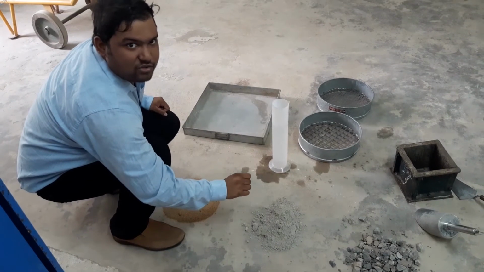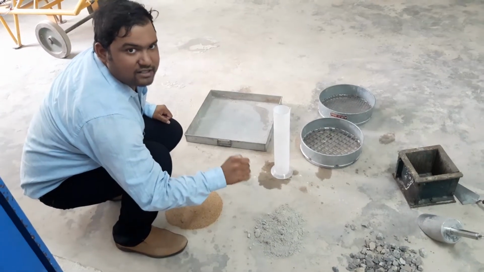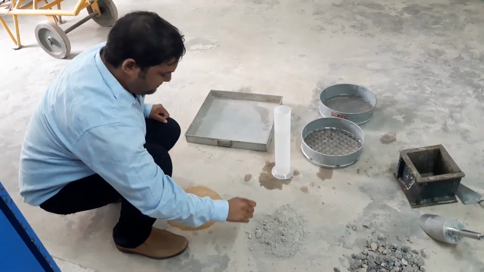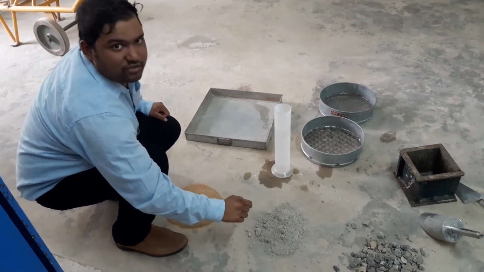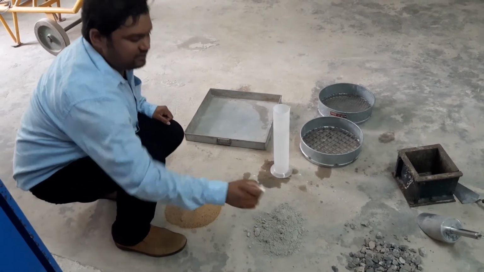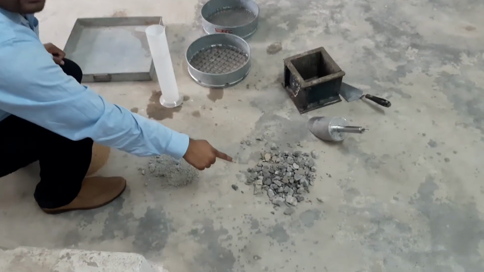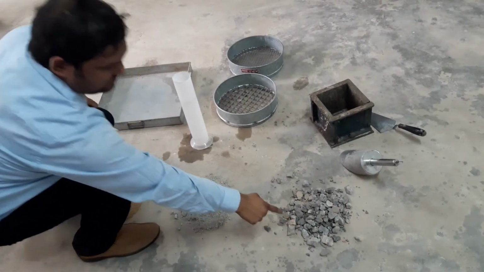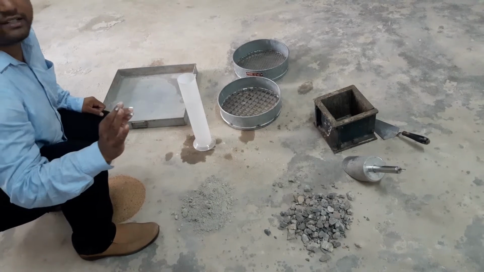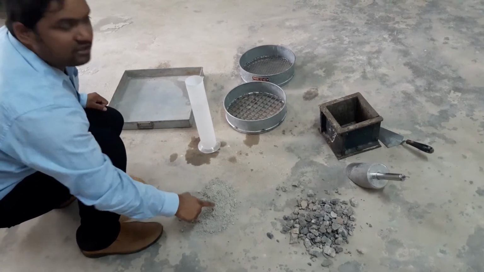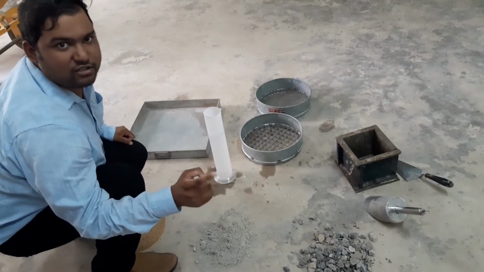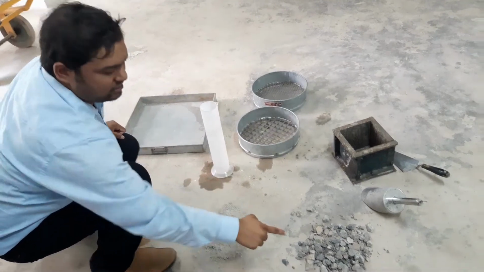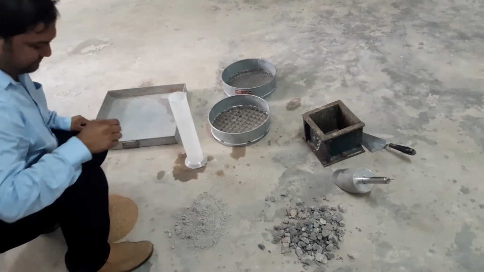So 5 into 1.5, which is 7.5 kg. And after that we have to mix coarse aggregate. Here we can see the coarse aggregate. So if I have taken 5 kg of cement, the amount of coarse aggregate should be 3 times that, which is 15 kg.